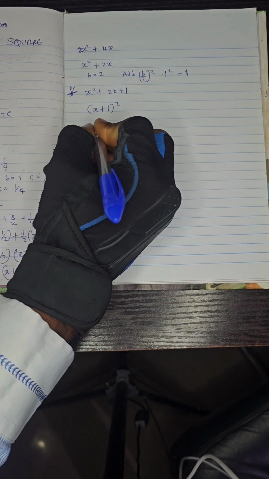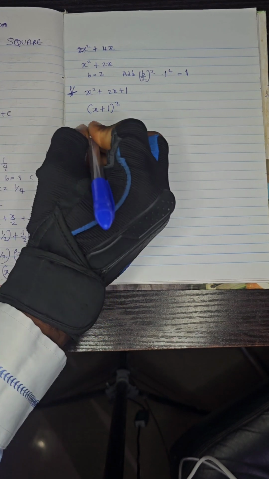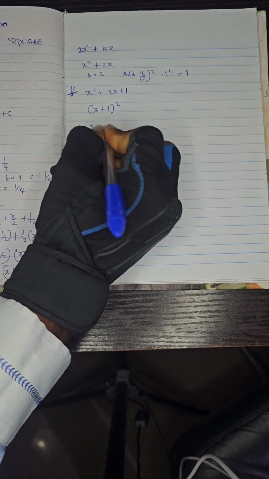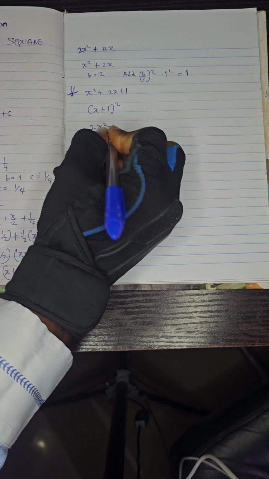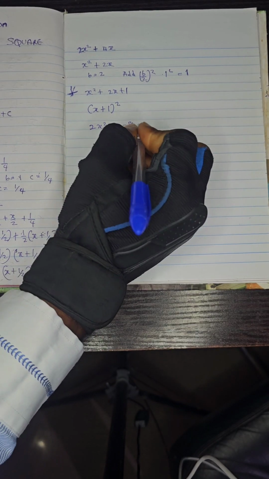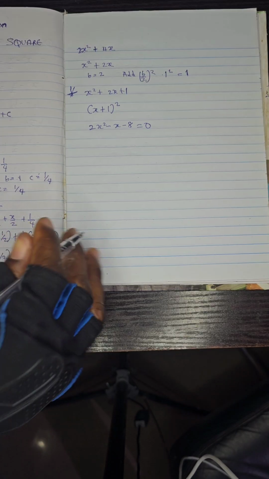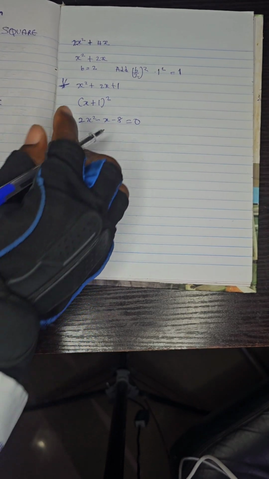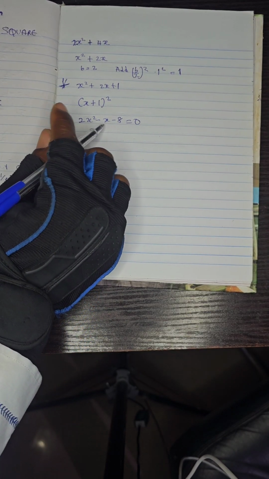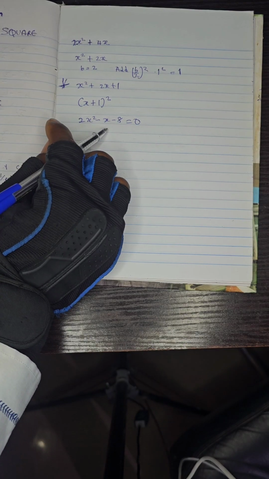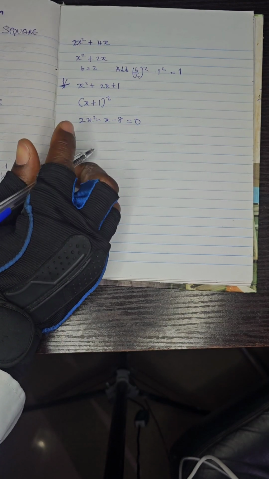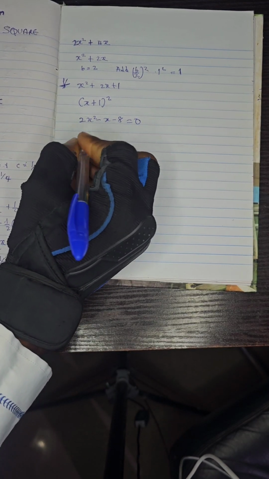So let's solve this equation. By the time we solve this equation, you will understand why we have to do this. 2x squared minus x minus 8, now remember, equal to 0. Remember what I said in the previous example. There is no way we can solve this through factorization. That's why we're using completing the square. So the first step we are going to take, let me solve this on the next page so that we'll see the question all through.